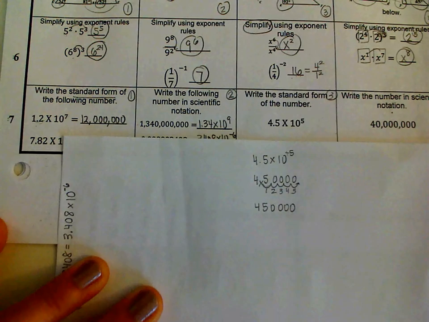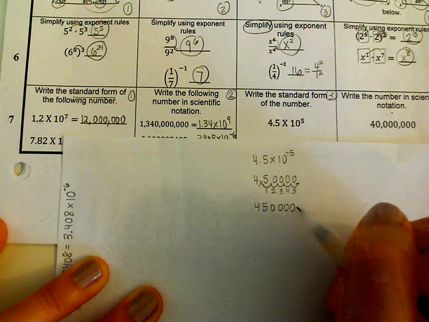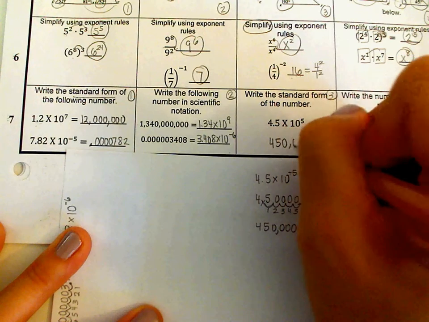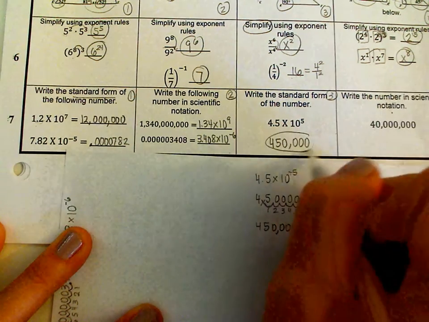Alright, so if you want to add a comma, you would start back every 3 digits. So this is a 450,000. That's what the number would be for box 3.